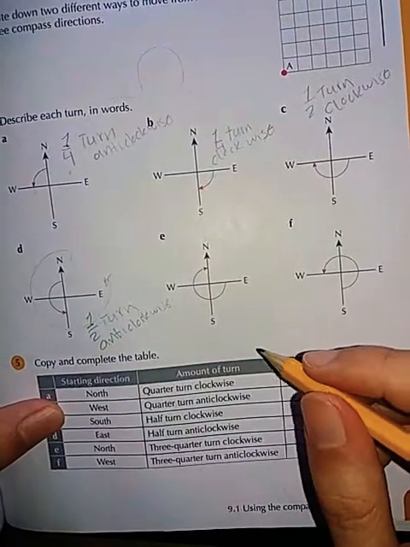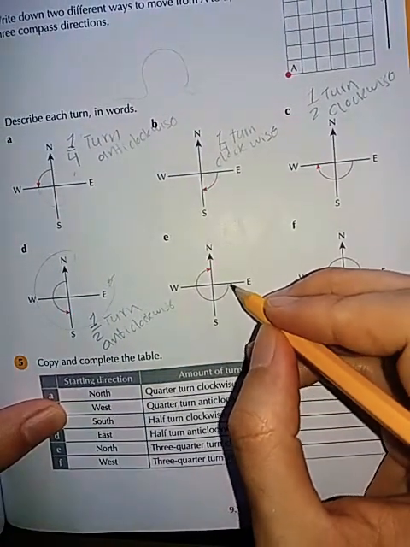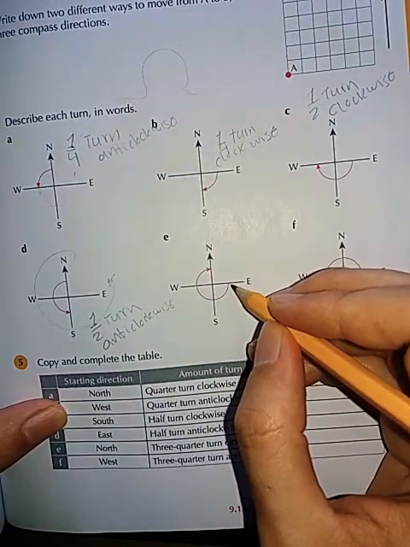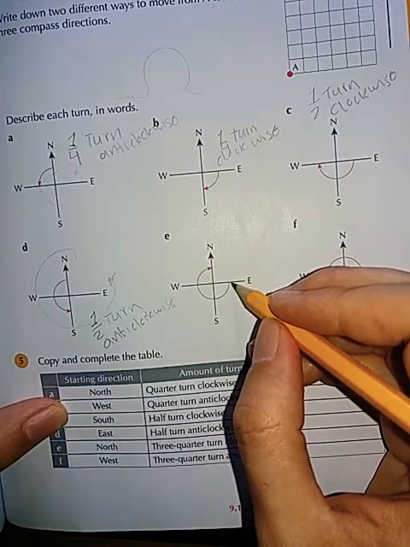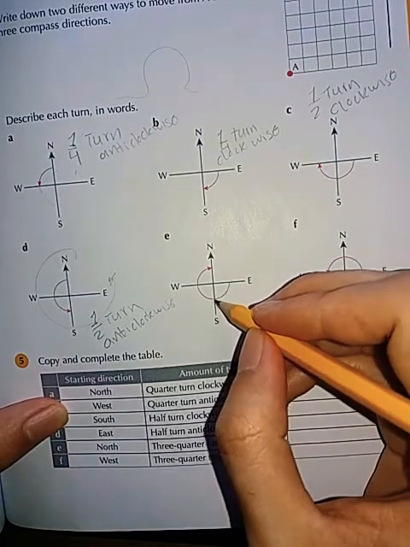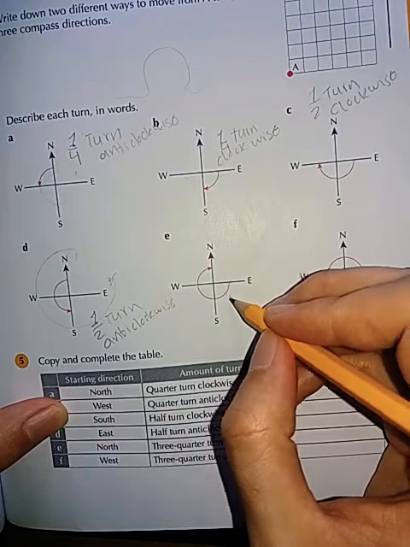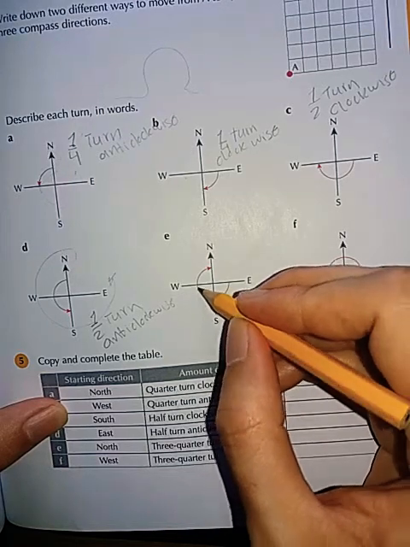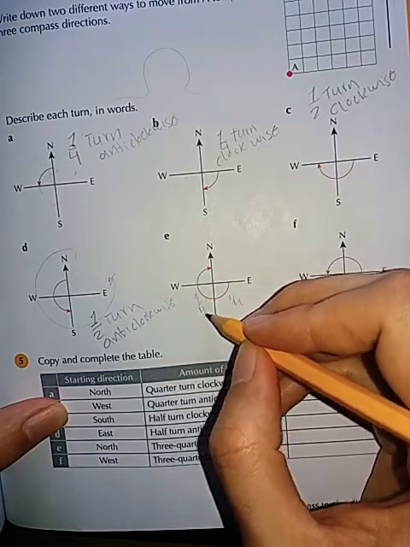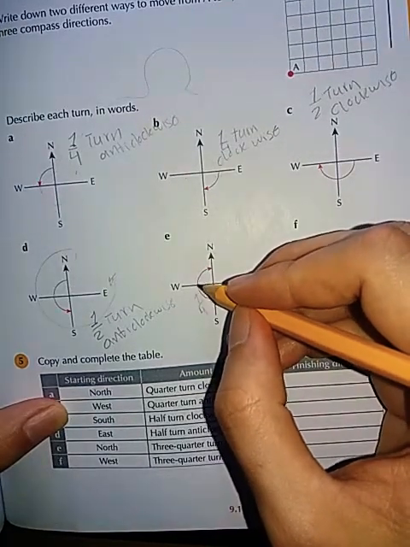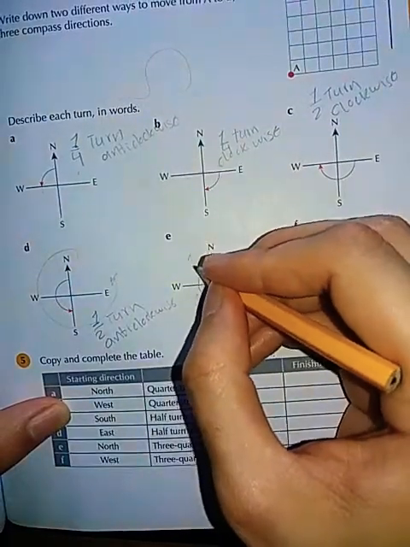Now E. E, we are moving from the east to the south, that's 1/4. Then we move to the west, that's another quarter. Then from the west to the north, that's another quarter.